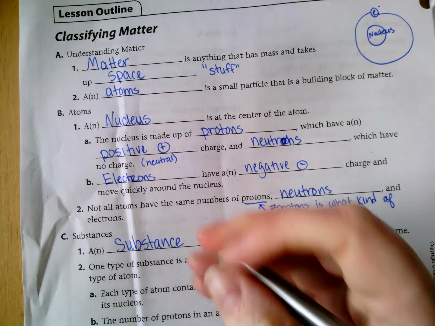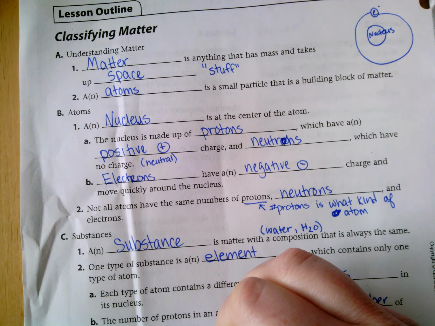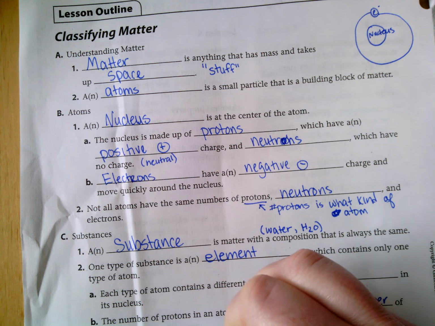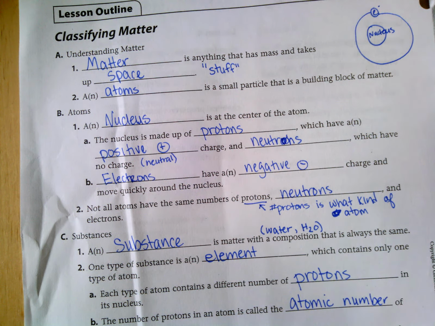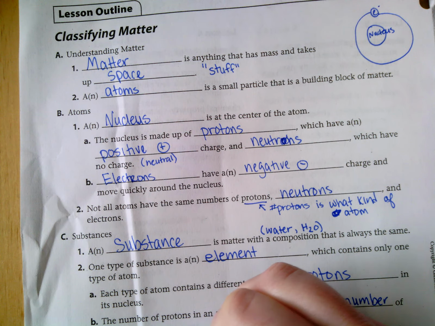Most elements consist of individual atoms, but the atoms of some elements exist in groups.